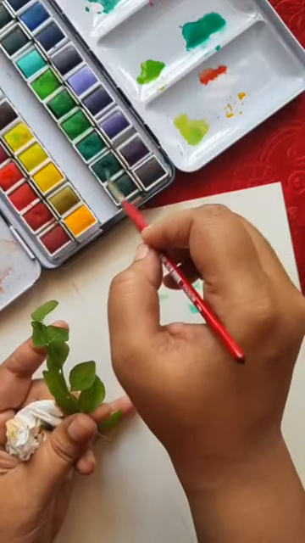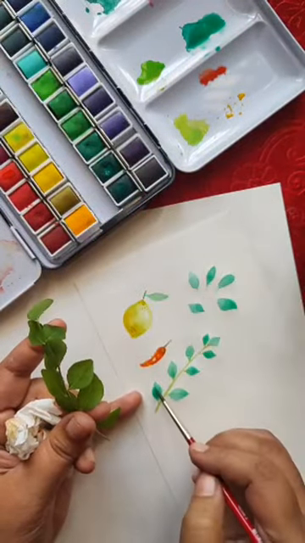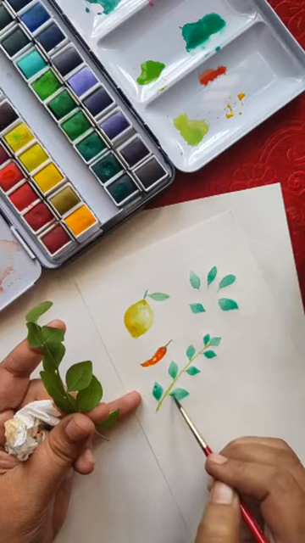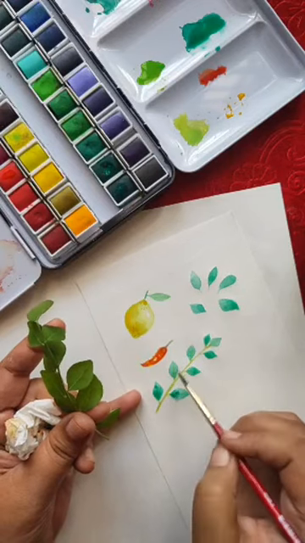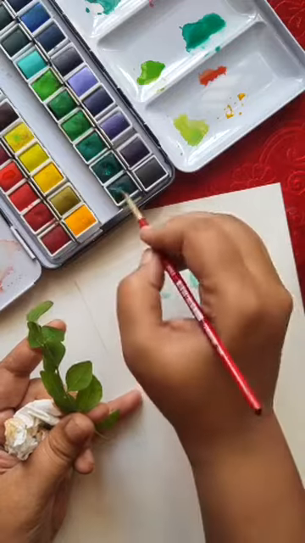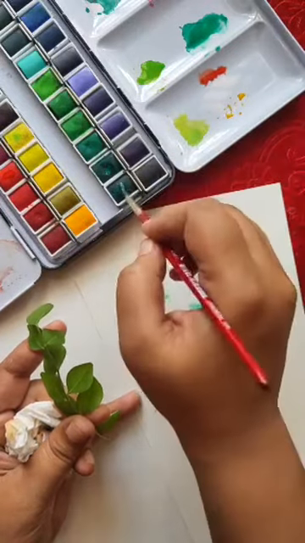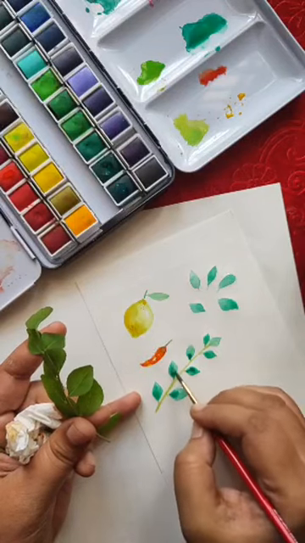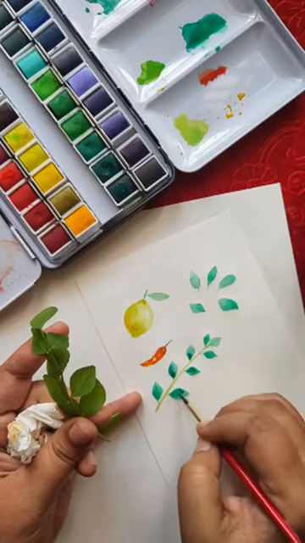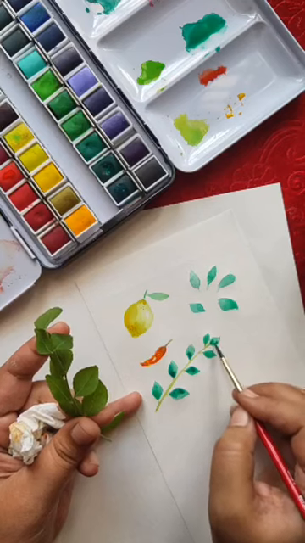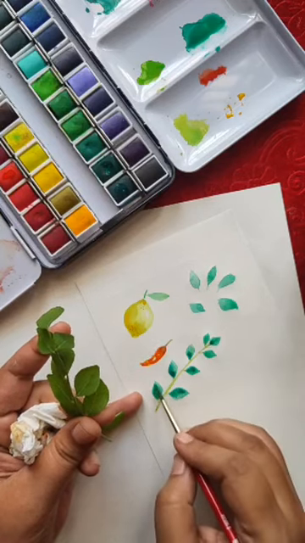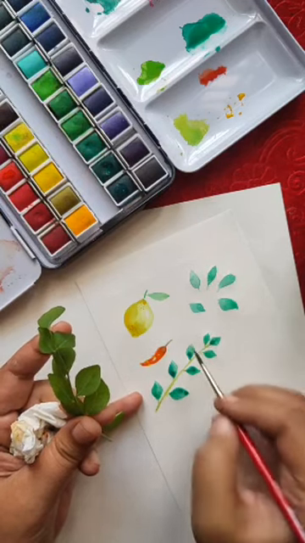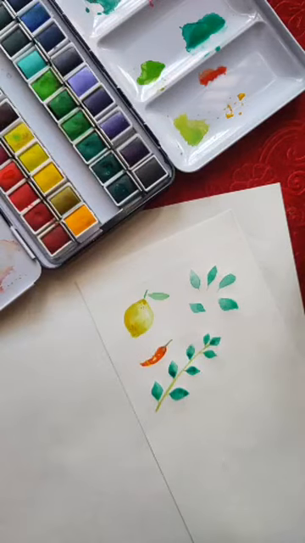You can in fact even take a dark green and drop it in at places just to give it some character. Please do this while it is wet so that it looks nice and spreads unevenly as watercolor should. Something like this. So this is how we make our leaves.